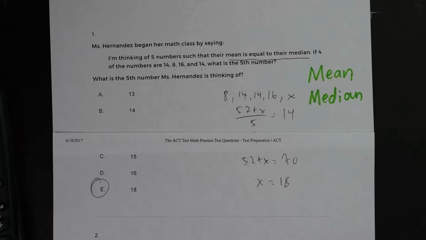Mean usually means the average. That means I add up a bunch of values and divide by the number of those values. For example, if I have 5 different test scores, I add up those test scores and divide by the number of test scores that I have. Median is always, I remember it as the middle number.